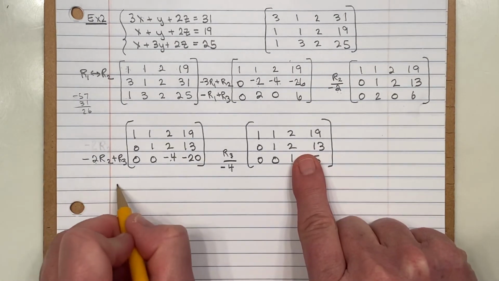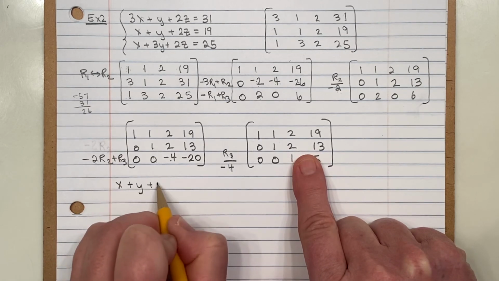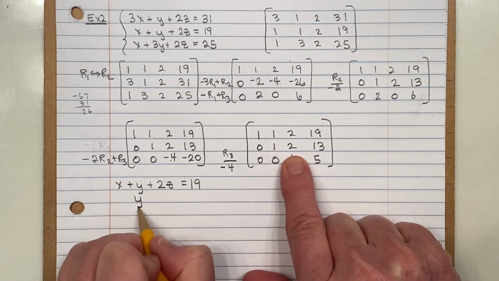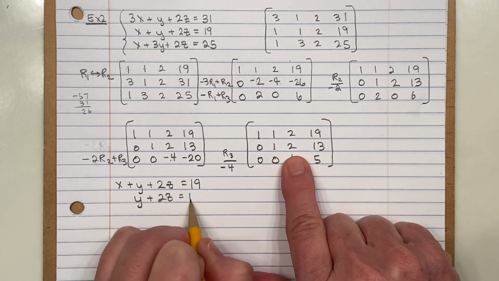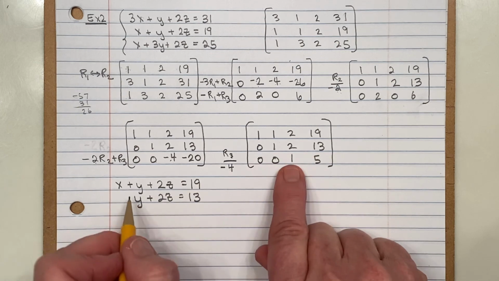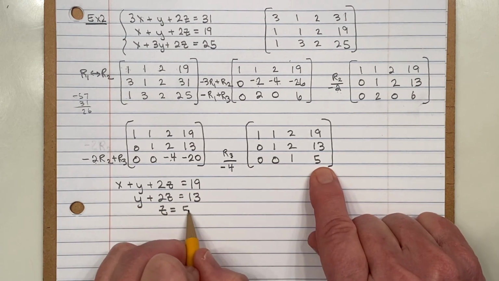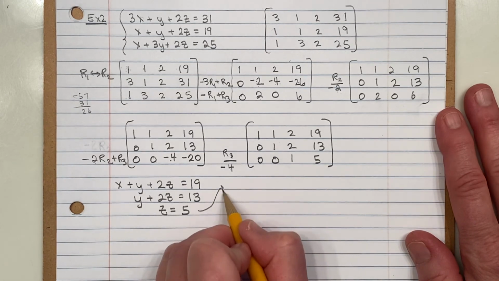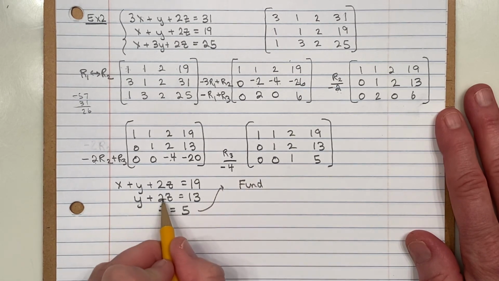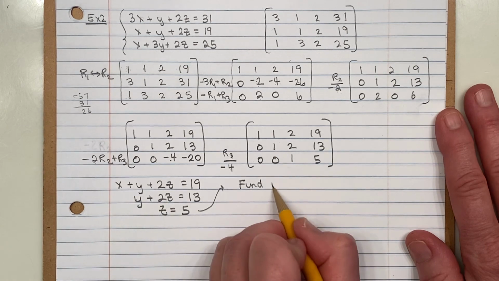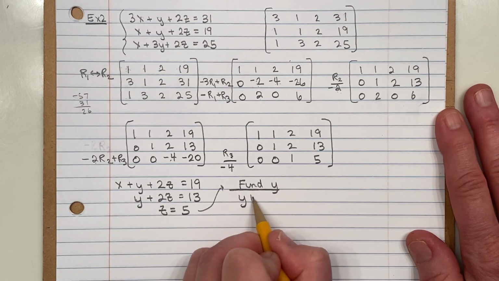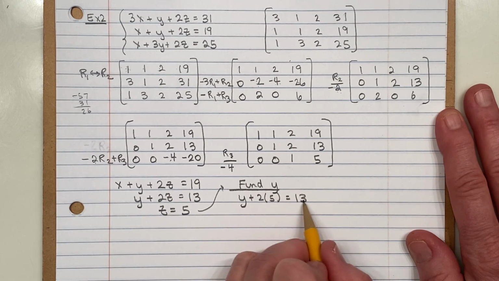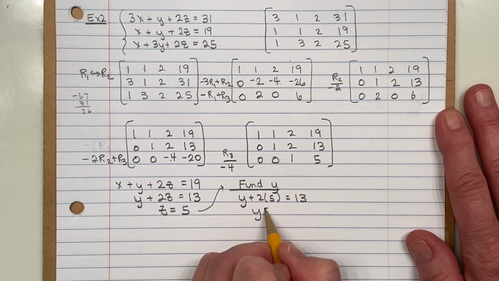All right, converting back to equations. 0x, 1y, 2z, 13. 0x, 0y, 1z, so z is 5. That's nice. Okay, so now we know z, we've got to find y. This will be 10 to subtract from 13, so y is 3.